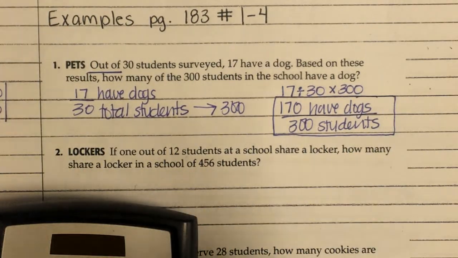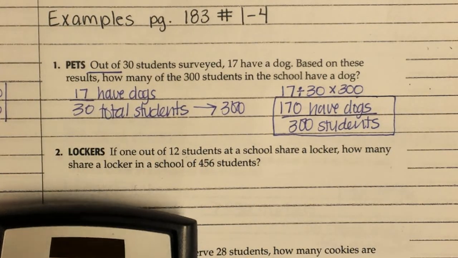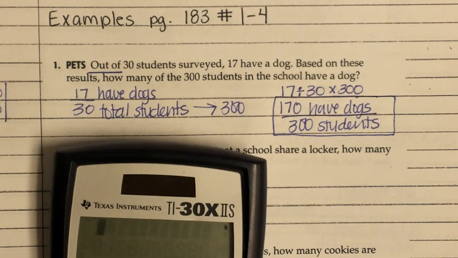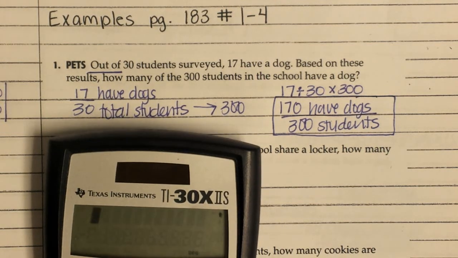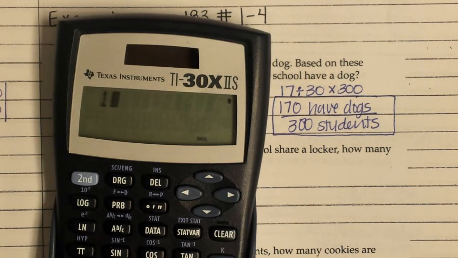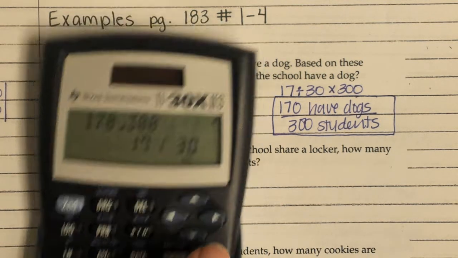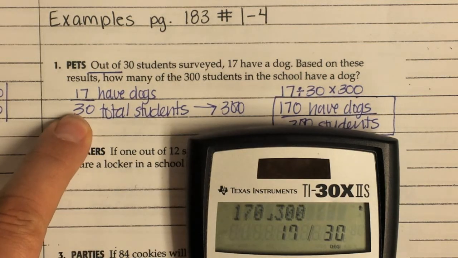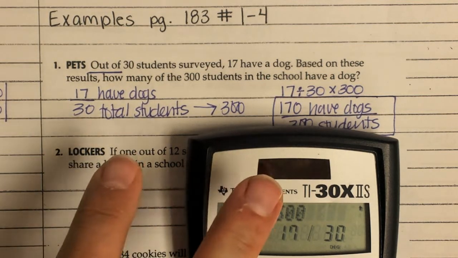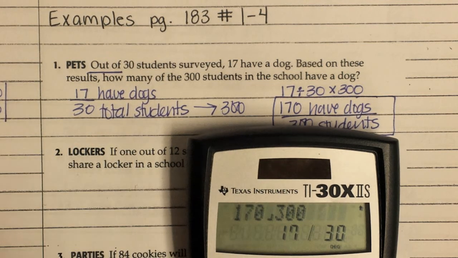We got the 170. And, guys, what we're looking for is an equivalent ratio with a new denominator. Now, what happens if I put 170 over 300 in as a fraction and simplify it? I go right back to my original ratio. So these are equivalent. We just need to know which one with the denominator of 300.